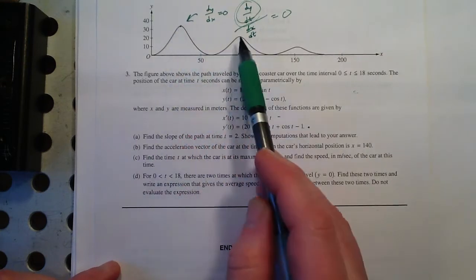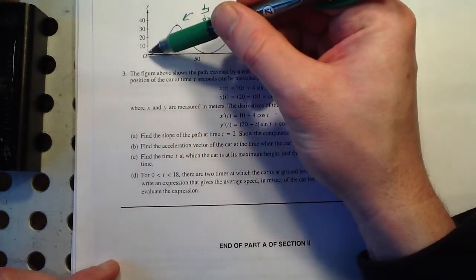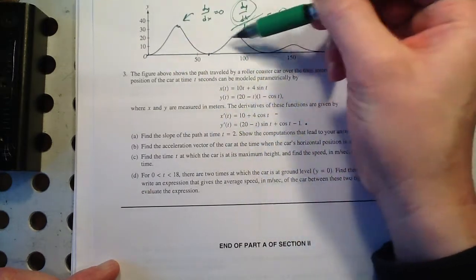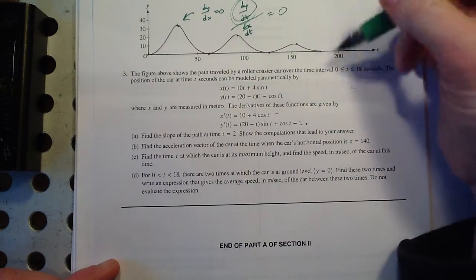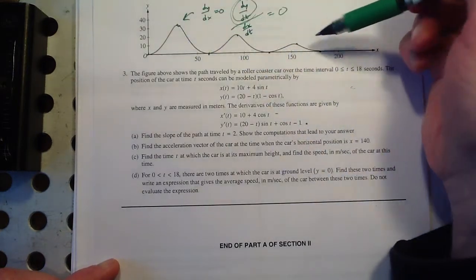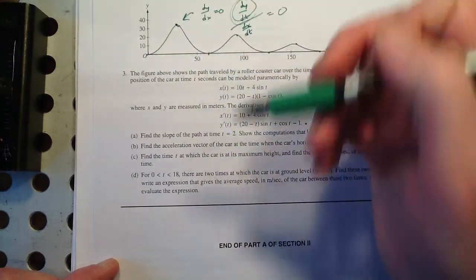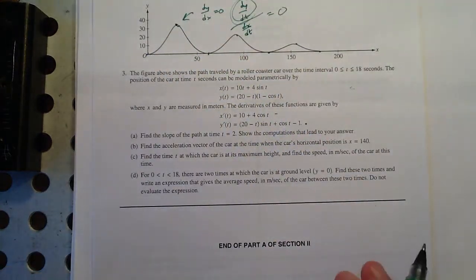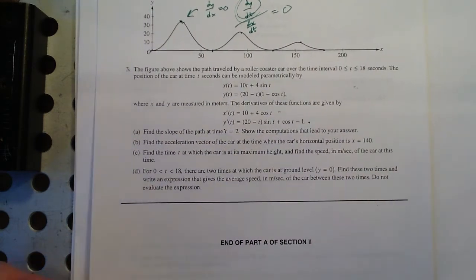There should be actually several times. I bet 1, 2, 3, 4, 5, 6, 7, and they're including those. So I think there'll be 7 places where it's equal to 0, but we want this one, so it should be clear that it's that first non-zero time, where the derivative of y with respect to t is equal to 0.